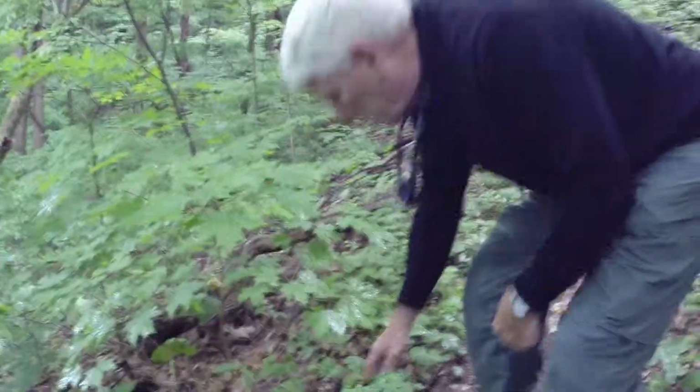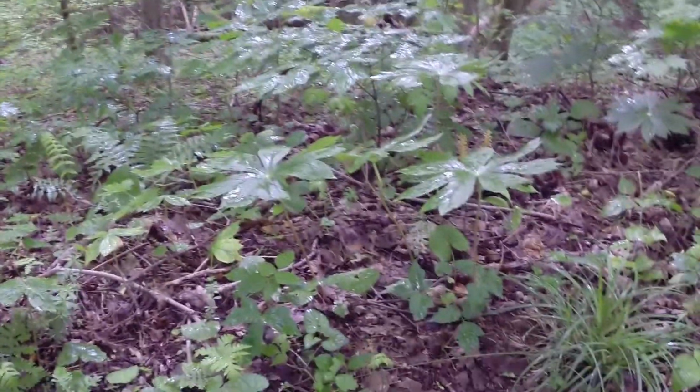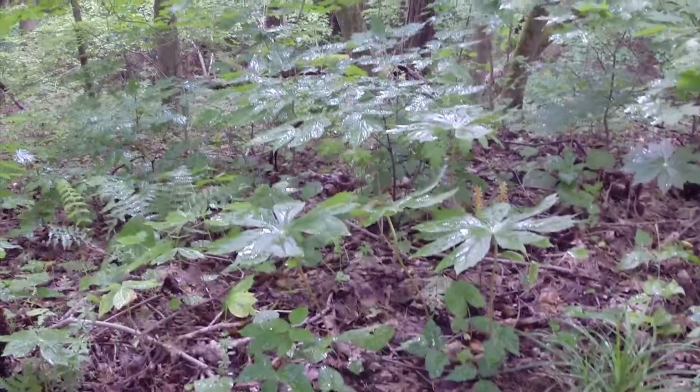There are a number of other ferns along the way. At my feet right here are broad beech ferns. So keep yourself entertained as you're losing elevation by just enjoying all the many, many different kinds of leaves typical of this forest.